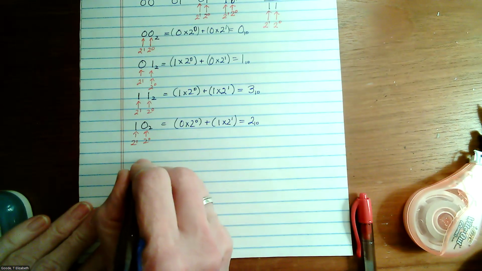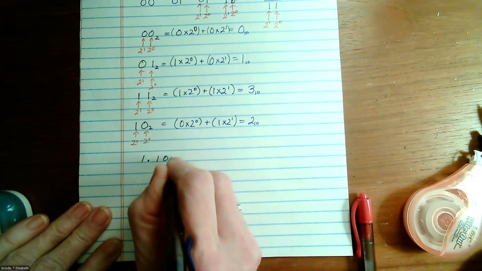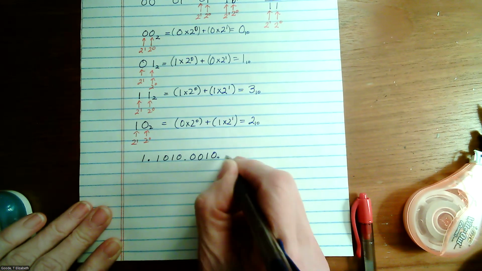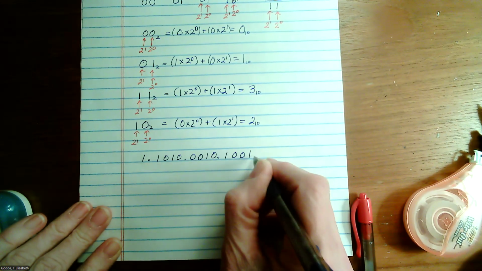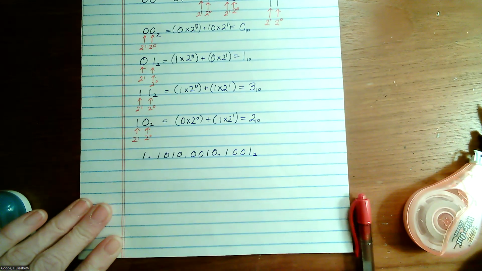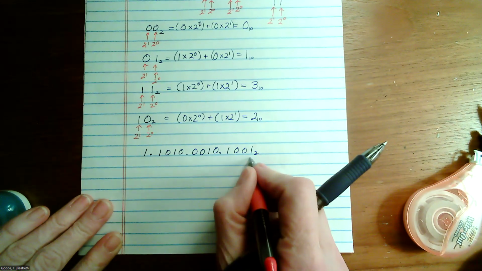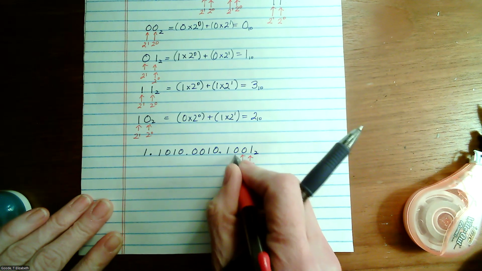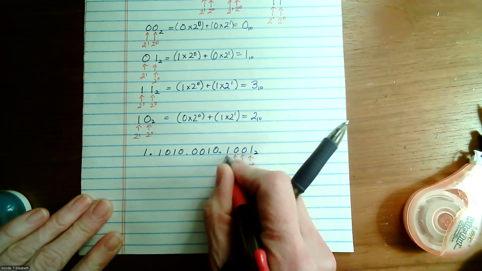And remember, we did a long one. I'll do one for you. What does that number really represent in base 10? Well, this is the 2 to the 0's place. This is the 2 to the 1's place. This is the 2 squared place. This is the 2 cubed place.